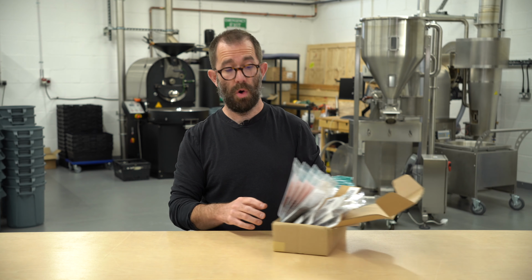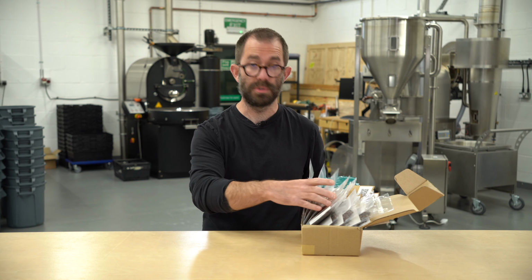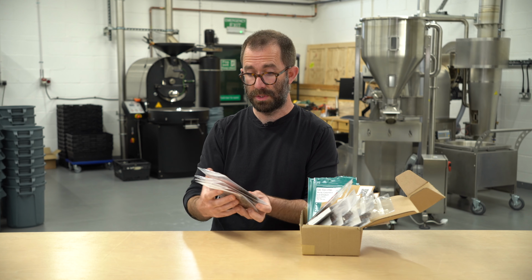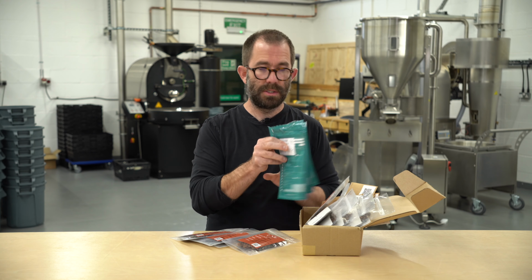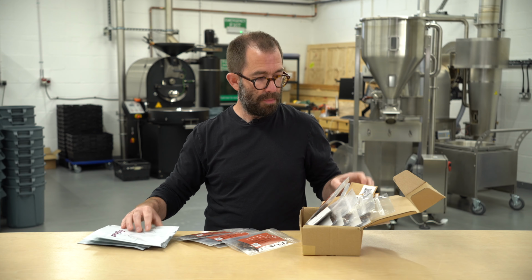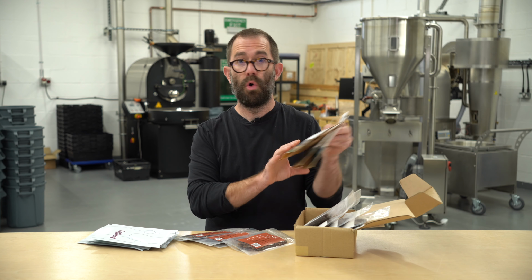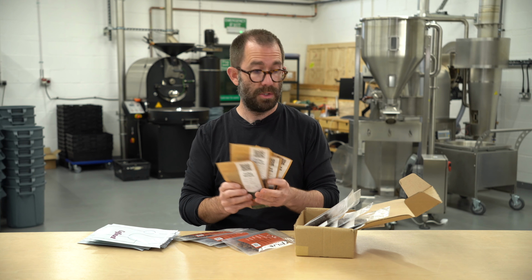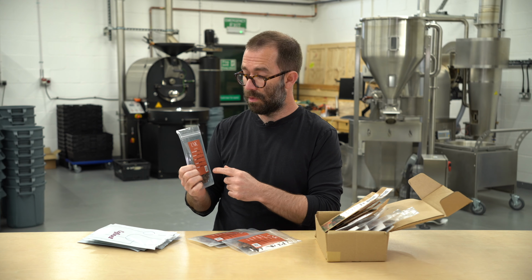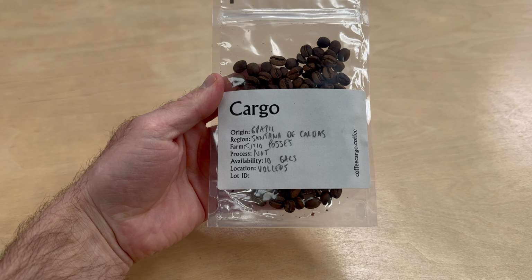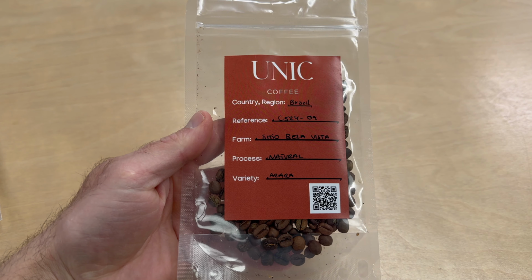Here's an example of a bunch of samples that I will have received as a small roaster. So what you'll have is lots of packets of coffee from various different importers or whomever has decided to send you these samples. The sample bags will have a descriptor of the coffee, the origin, farm name, cultivar, processing method, country of origin, and also a unique identifier as well.